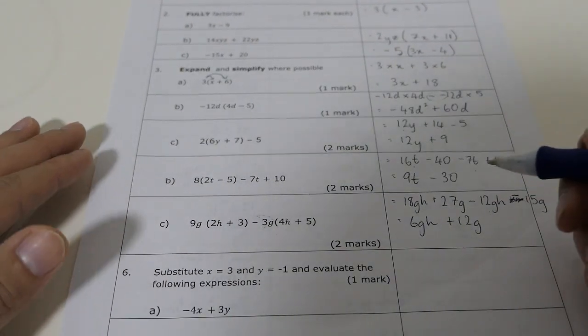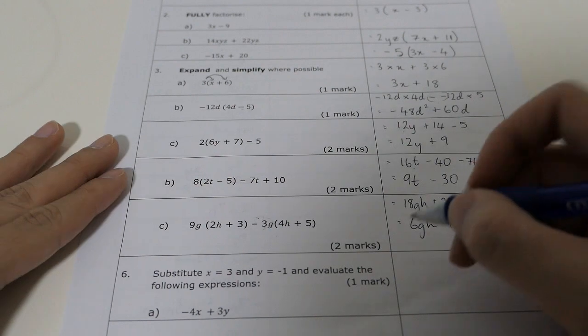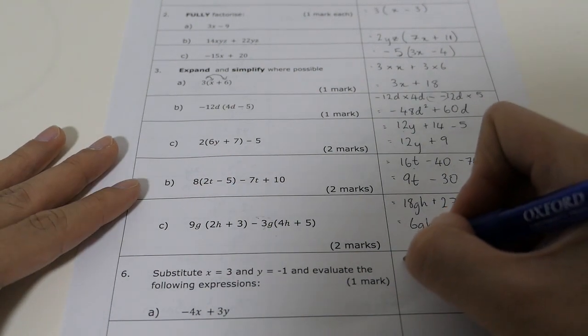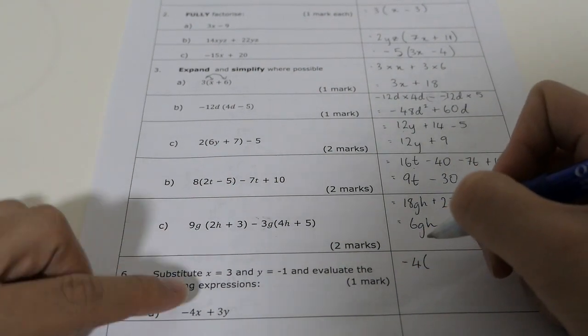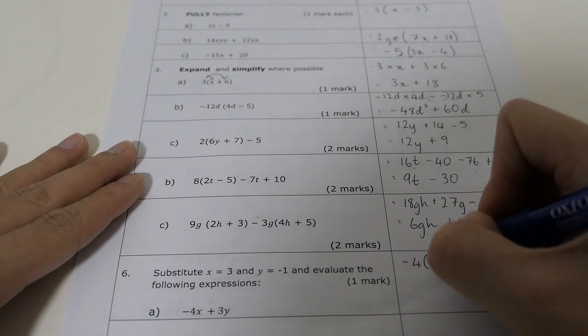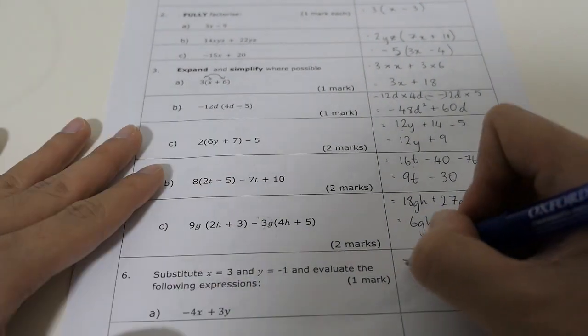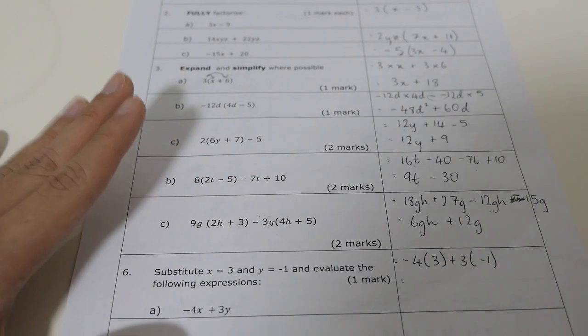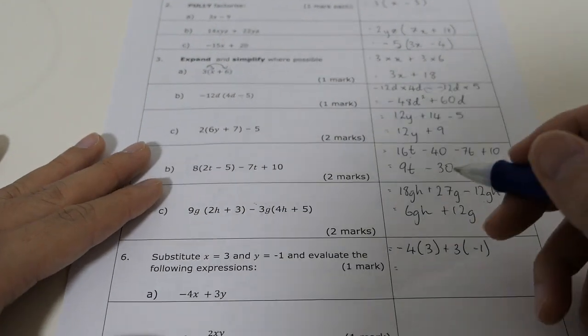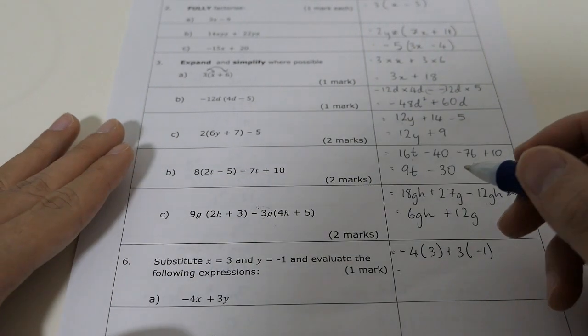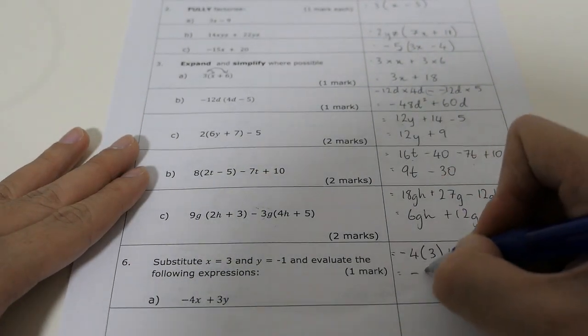Evaluate. Substitute and evaluate. Okay, so you can really put it straight into the calculator. You put negative 4, bracket, what's x? X is 3, plus 3 times negative 1. You can put that straight into the calculator, and it will give you the answer. It is a 1-mark question, but I'm too lazy to take out my calculator. I'm happy to do it in my head.